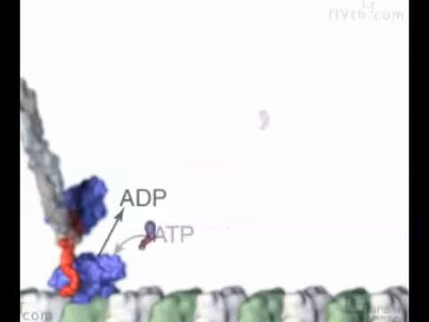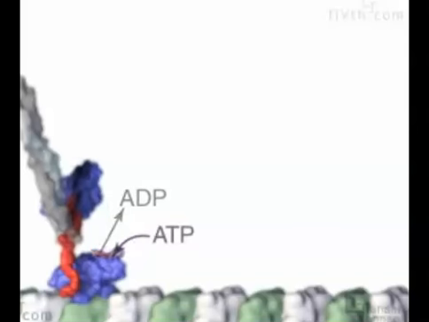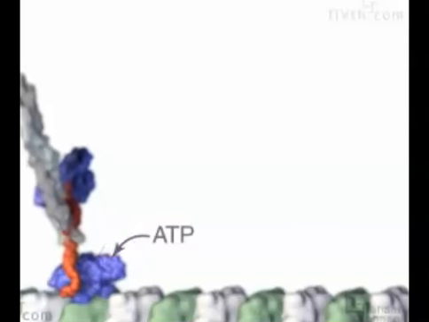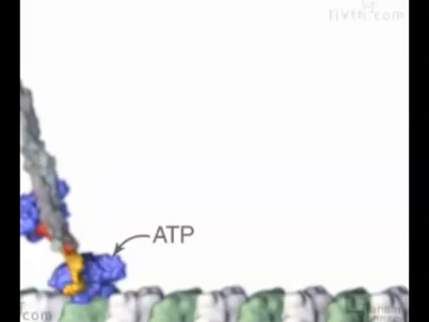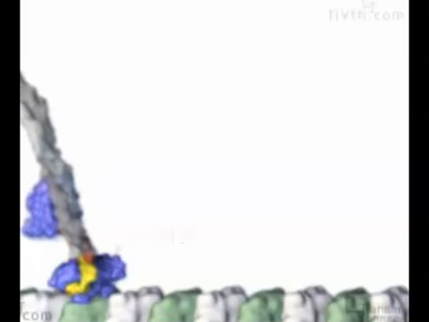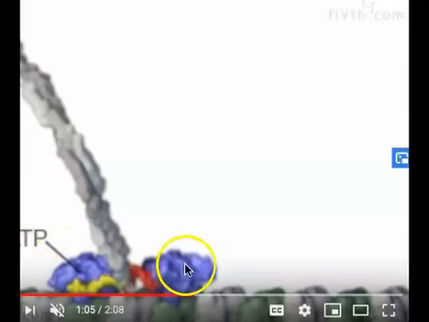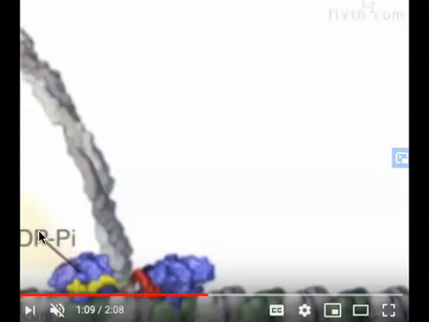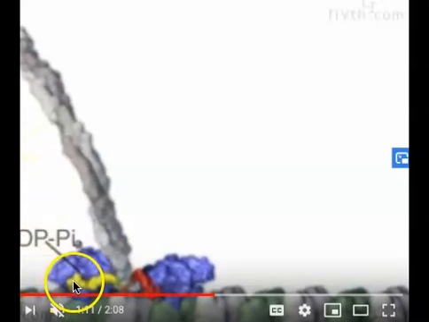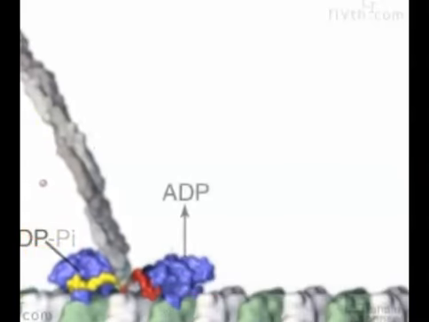The binding of ATP to the foot is going to change the shape of the neck linker. Now it's turning yellow. And that shape change is going to throw the back foot forward. See that? Now, two things are going to happen at once. This ATP is going to get hydrolyzed, which will get the neck linker back to its original shape.